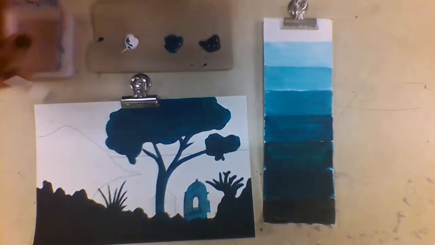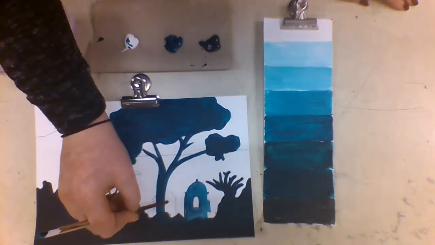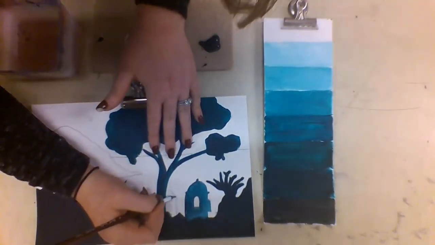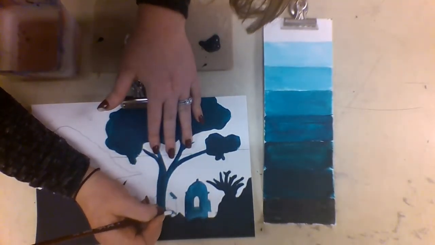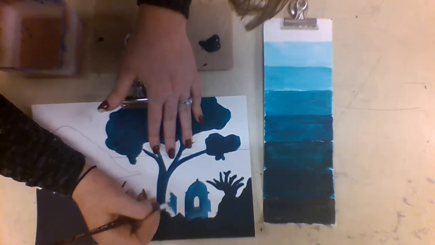So there I have one building. So my next building here behind the tree is going to be the same color because those are both part of my same layer. So I'm going to continue this green color that is slightly lighter in my brush and use it to fill in this building as well.